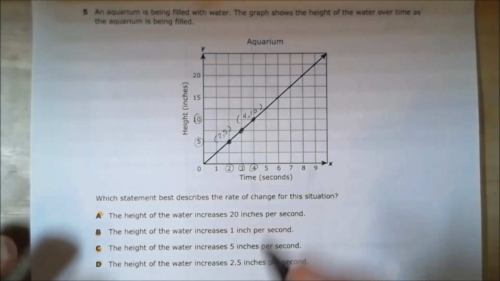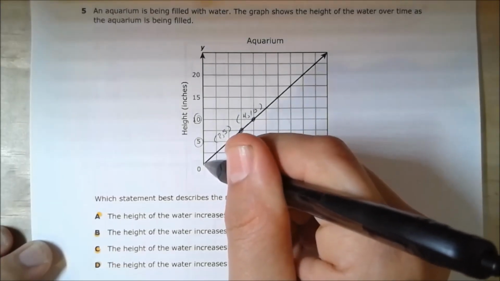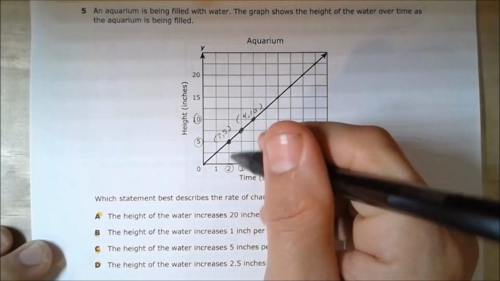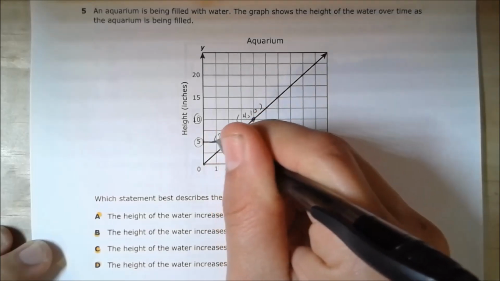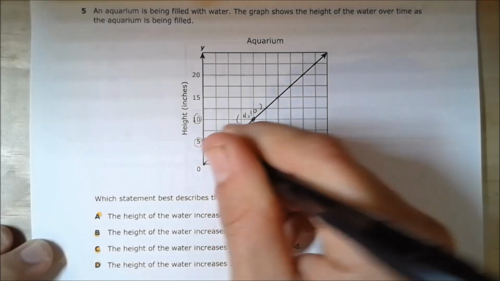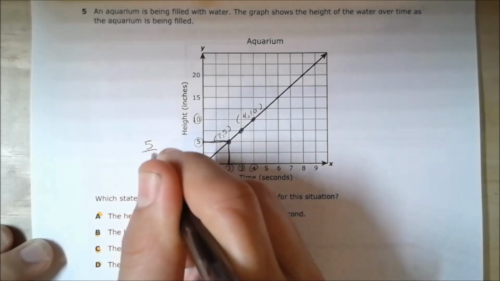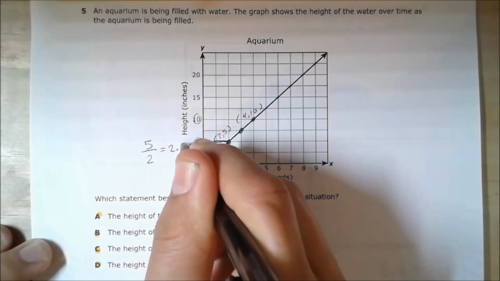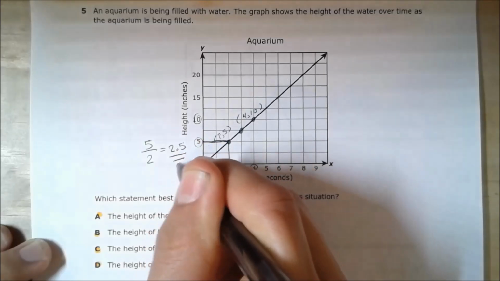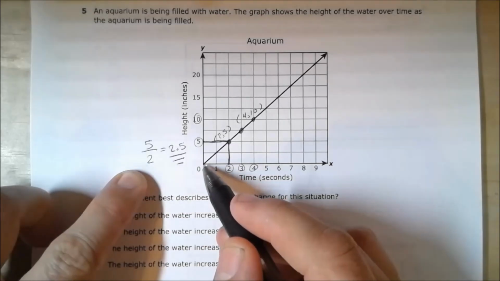Also, another thing you could have done is, since notice that it starts from origin, it starts from 0, since it starts from 0, that tells you it's proportional. And when it's proportional, you could always just take the y value and put it over the x value, and it will tell you the rate. So 5 over 2, that's going to give us 2.5. So that is my unit rate, 2.5. Now that's one way to do it if it starts from origin. This does not always work if it does not start from origin.